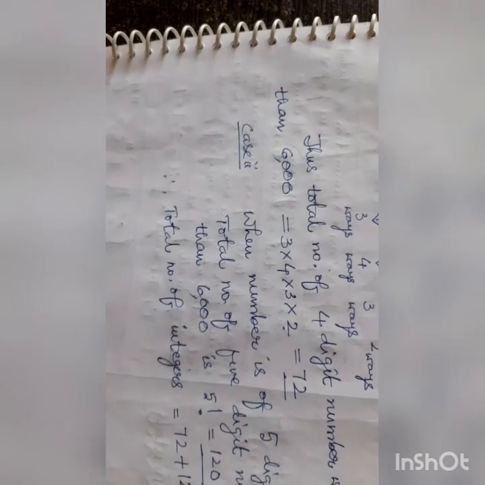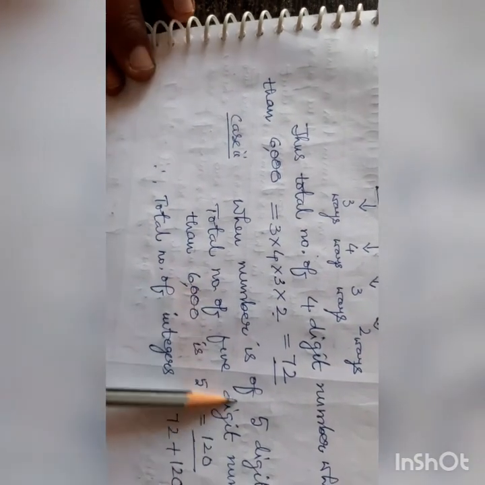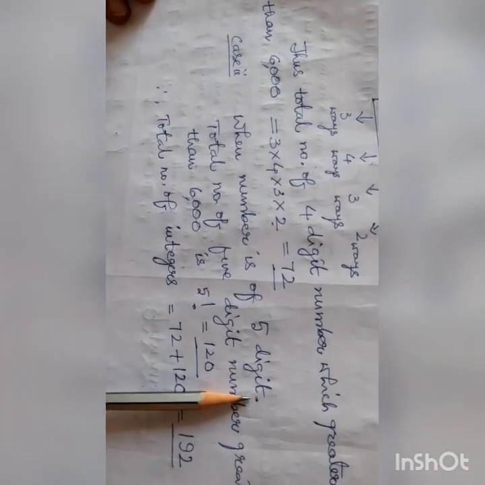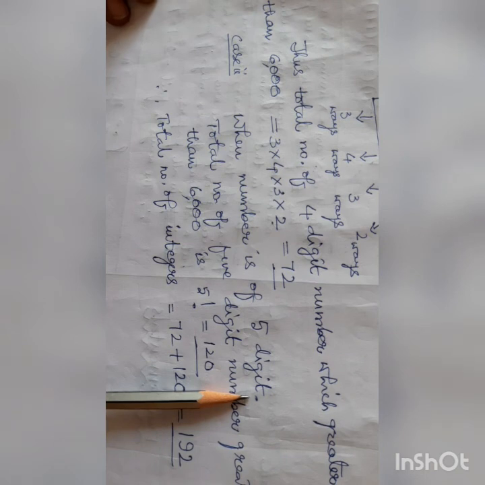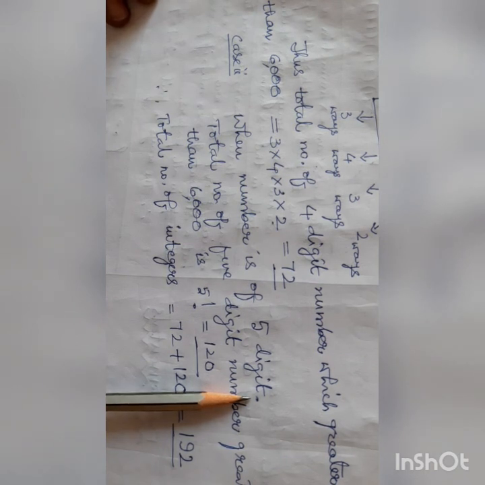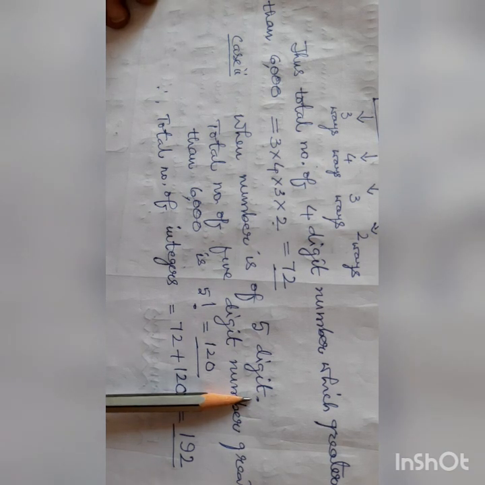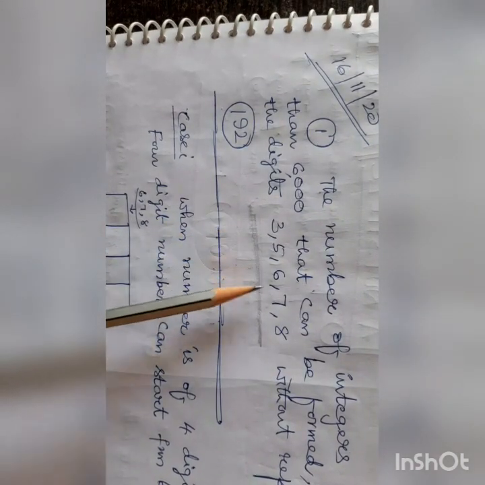Next, case 2. When the number is 5 digit, because 6,000 is a 4 digit number, a 5 digit number also will be greater, no. How many digits are we given? We are given 5 digits. 1, 2, 3, 4, 5 digits.